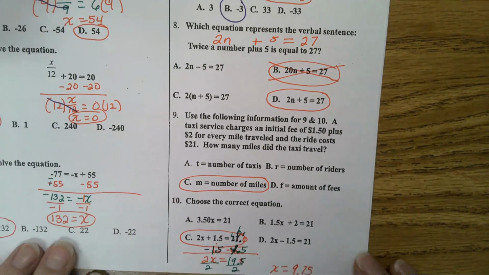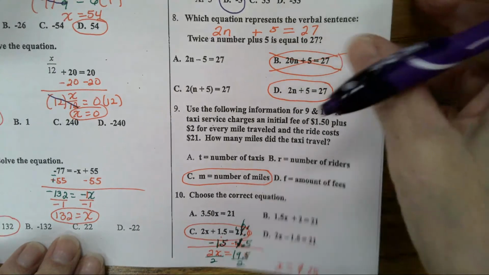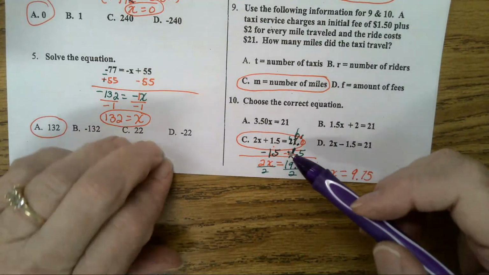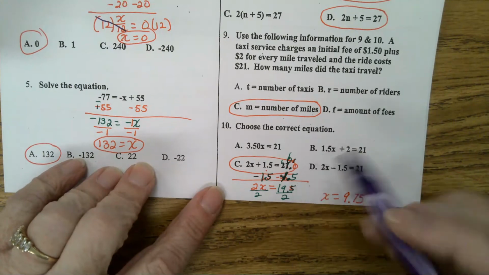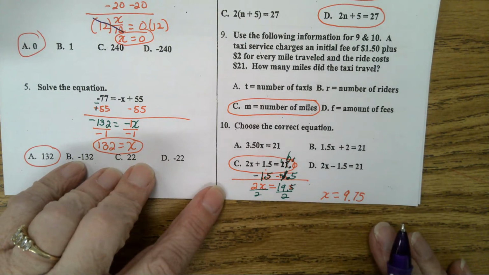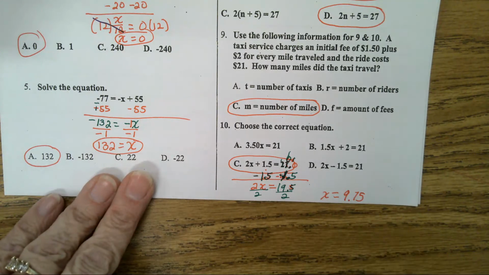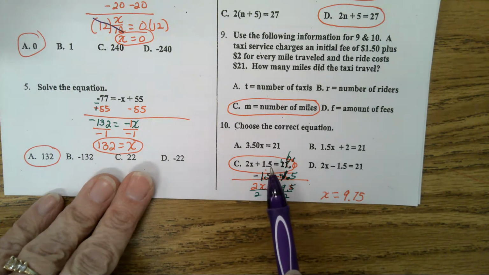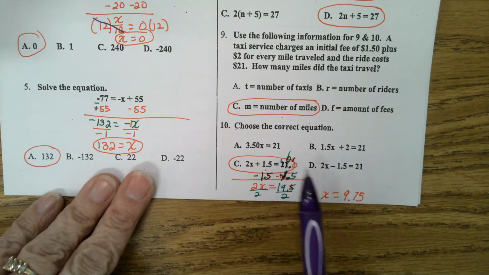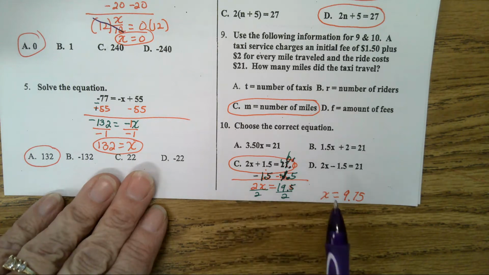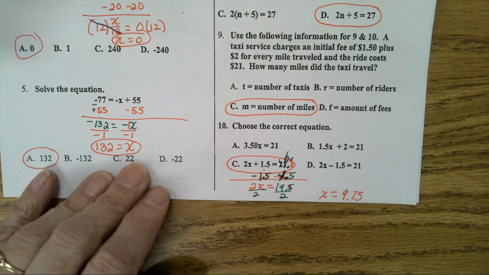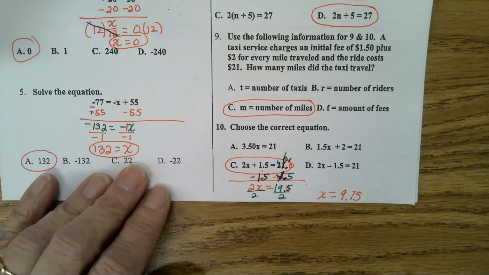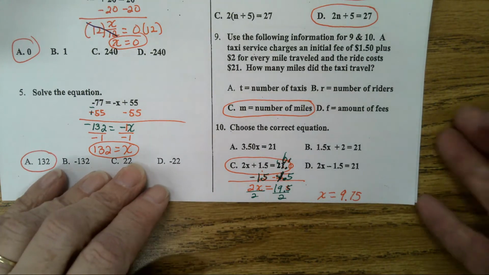All right, so choose the correct equation. The correct equation is C. 2x plus 1.5 equals 21. Because a taxi charges its initial fee of $1.50 and then $2 for every mile traveled. So on this one, I subtract $1.50. I then get 2x equals 19.5. When I divide that by 2, they traveled 9.75 miles, or 9 3/4 miles, which it didn't ask for you to solve that. All right, any questions on the front page?